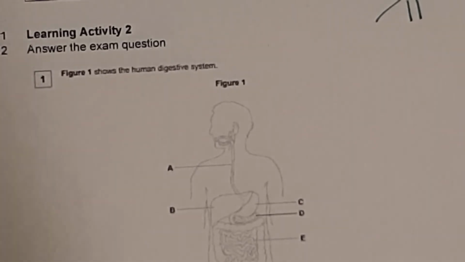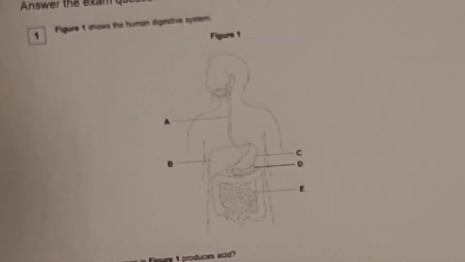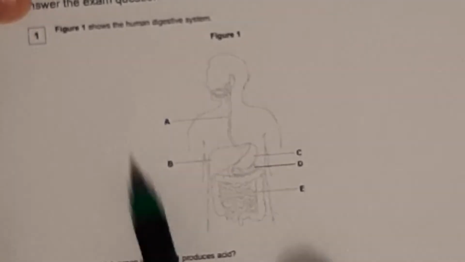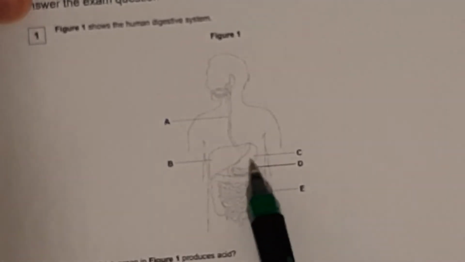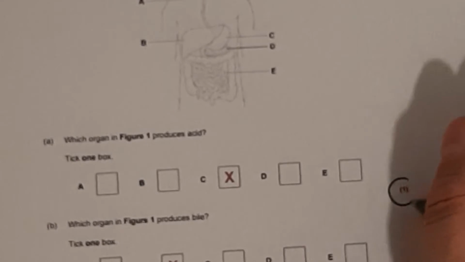Okay, let's go through those. Question 1. Figure 1 shows the human digestive system. Here we have parts A, B, C, D and E labelled. Which organ in figure 1 produces acid? Well, we know that the stomach produces acid, and that is C. So the answer to question 1 is C. If you got that correct, tick it, circle the mark. If you didn't get it correct, please correct it in another coloured pen.